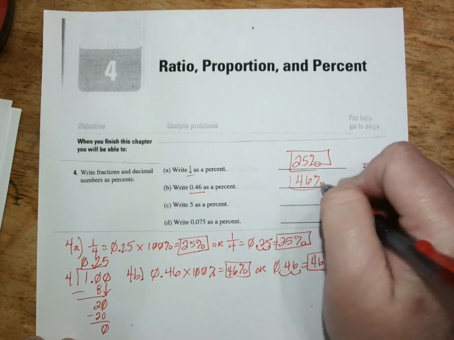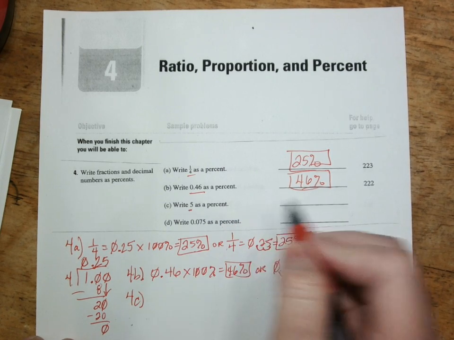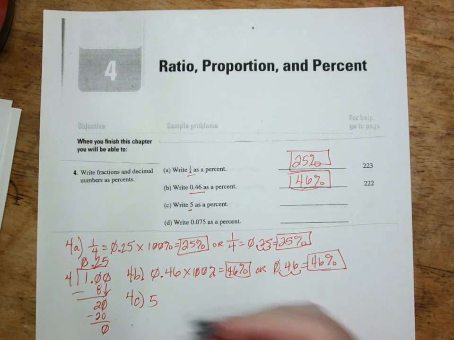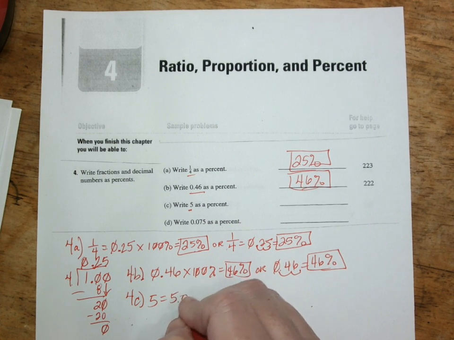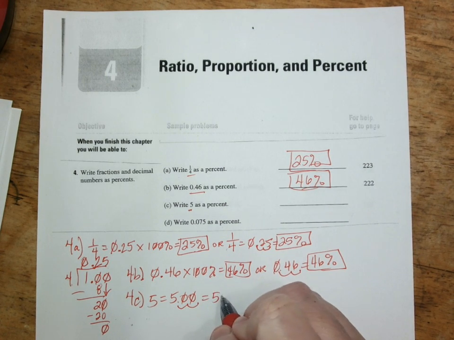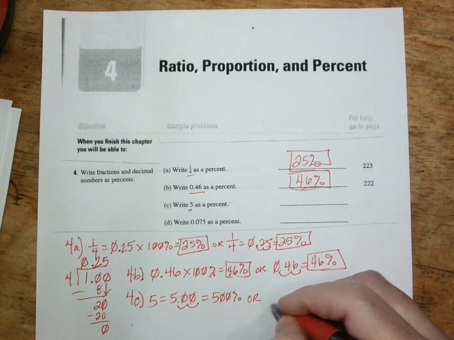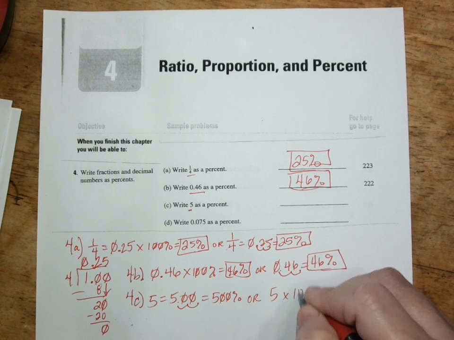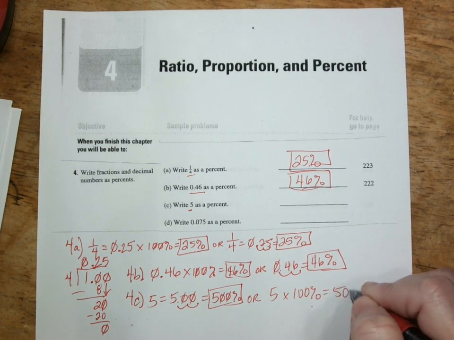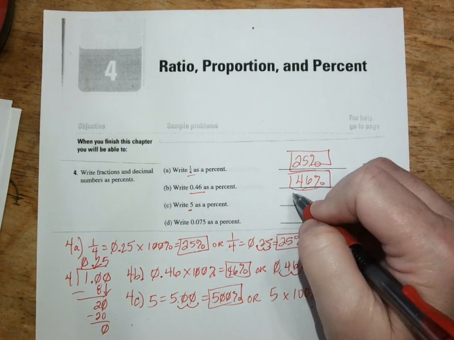For C asks us to write the number 5 as a percent. Now if there's no decimal on the number 5, you could rewrite it. You could say 5.00, and then you could shift it over and you come up with 500%, right? Or you could have said just 5 times 100% is equal to 500%. And that is your answer for C.